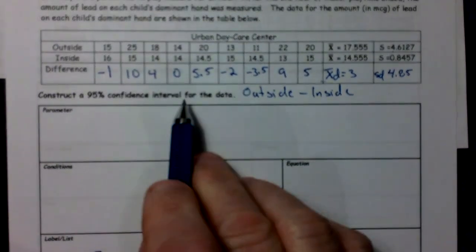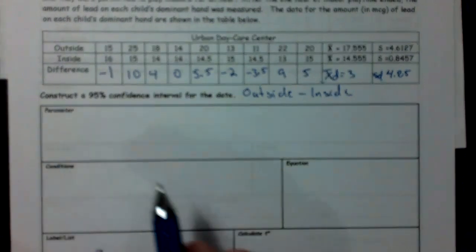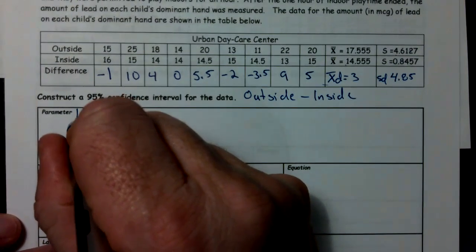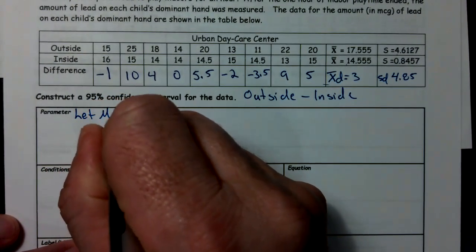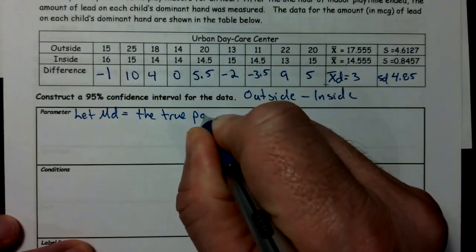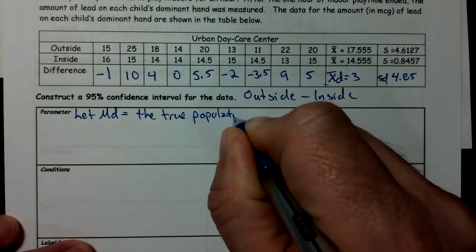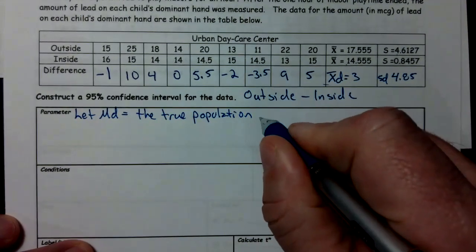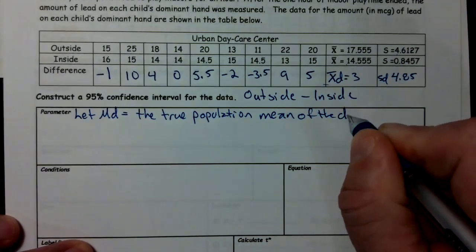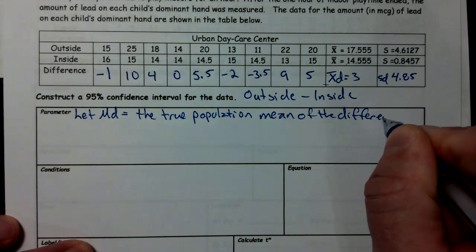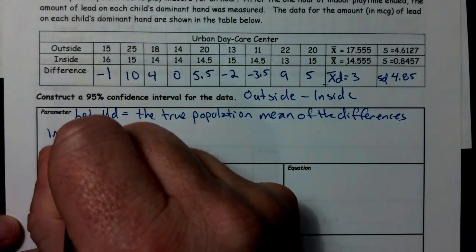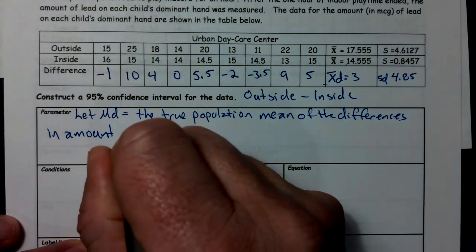It says construct a 95% confidence interval for the data. Well, the first thing we need to do is write our parameter. So let mu d equal the true population, and since we're doing paired, it's going to be mean of the differences in amount of lead.